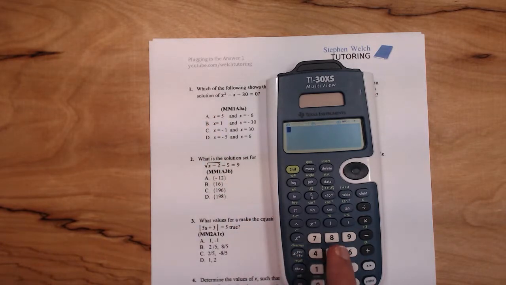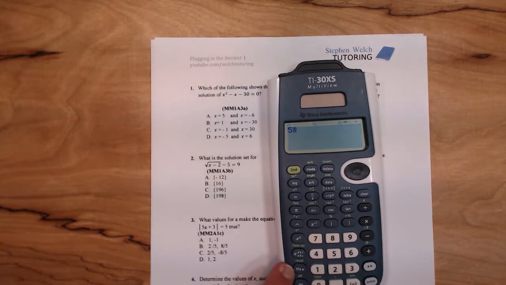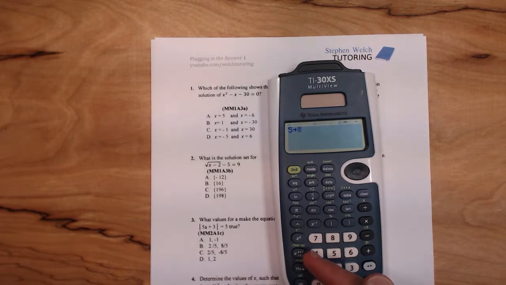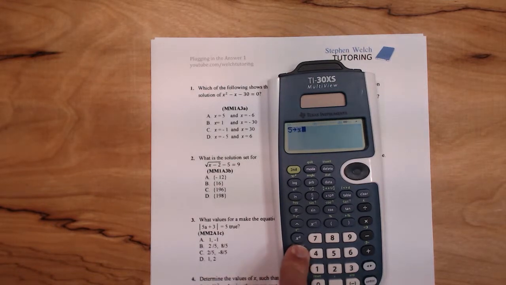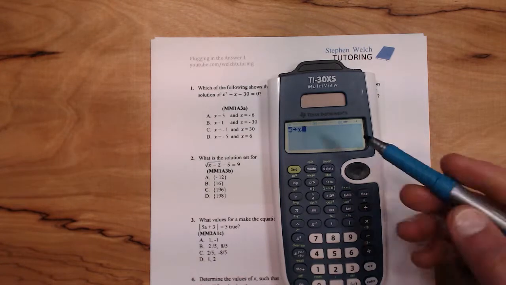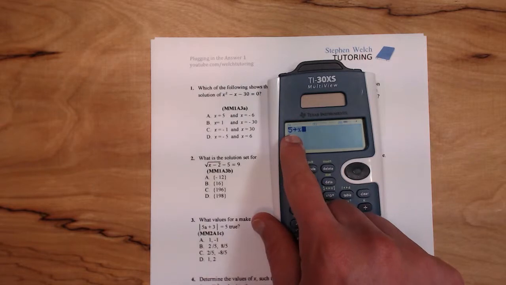So I'm going to type the number 5. Okay, pretty exciting. And now I'm going to hit this STO button. STO is short for store. When I hit this button, I'm going to be able to store 5 as a variable. And see the little X right here above the store button? That's what I'm going to store it as. So I'll press this button. Oops, hit it too many times. There we go.